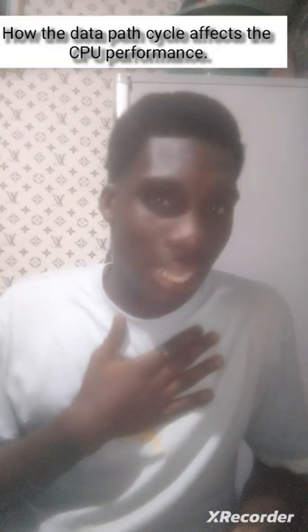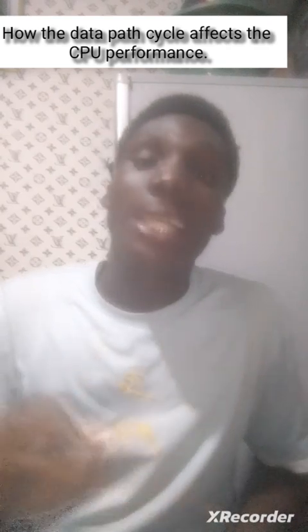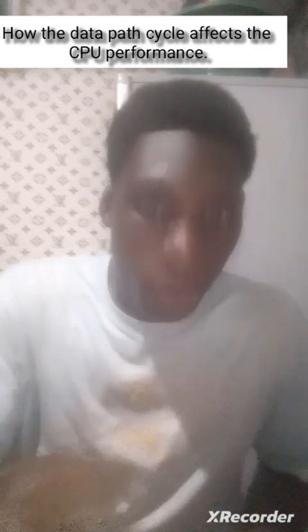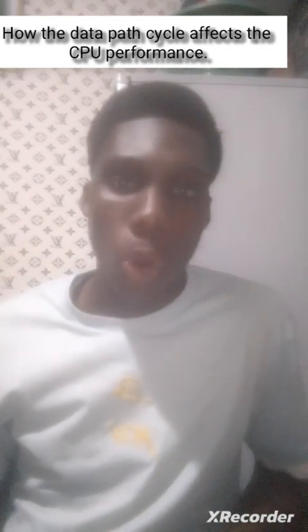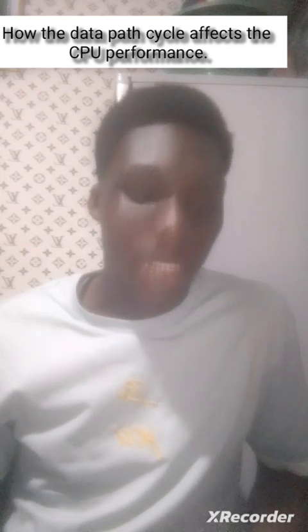So, moving on to the final part of today's video presentation, which is our final objective: understanding how the data path cycle affects the performance of the CPU. First, the CPU's performance in relation to the data path cycle is basically proven through its speed.